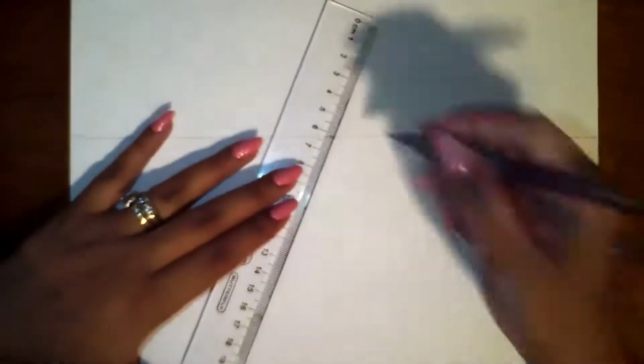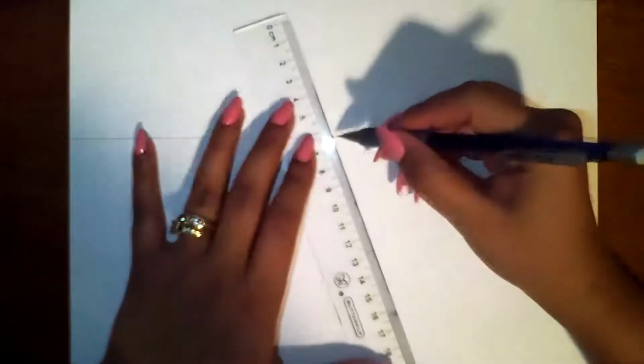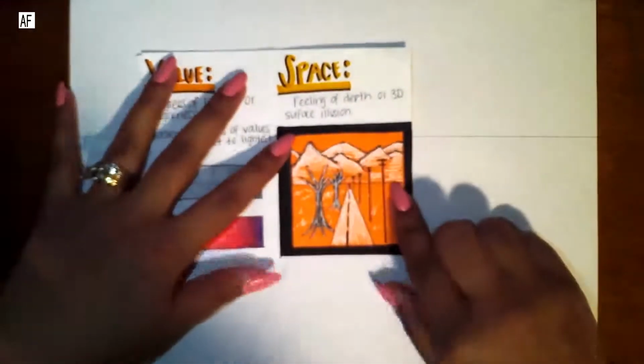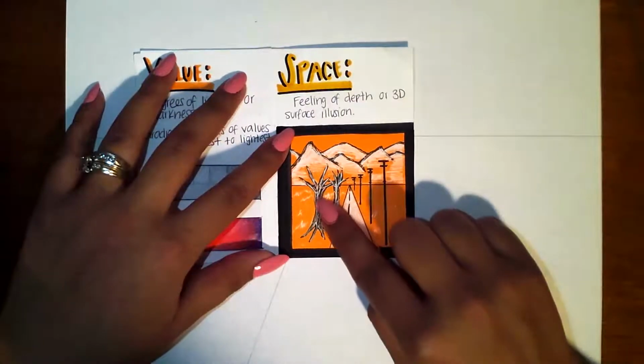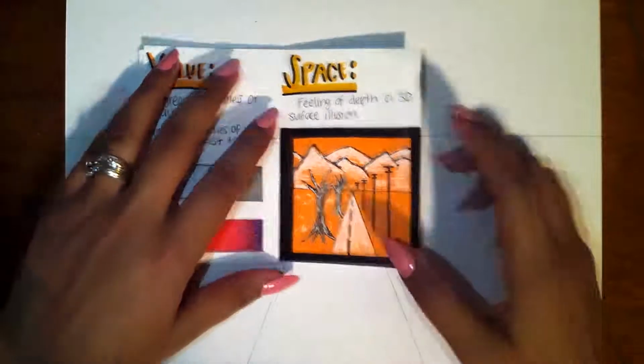Then we're going to draw the road. So I'm going to make 2 lines like this. And hopefully that is a flashback of when we did our elements of art zine and the element of space. Remember, anything that is closer to you is going to be bigger, and anything that's far, far away is going to look smaller in your drawing. So just keep that in mind.